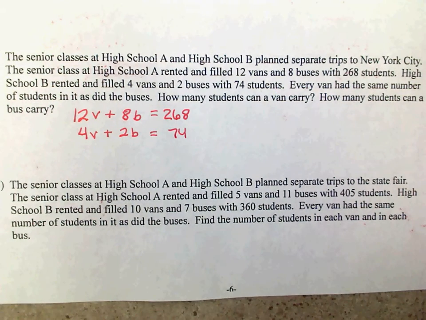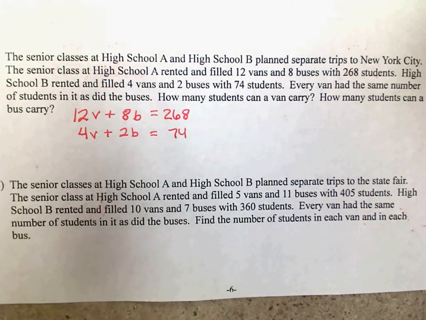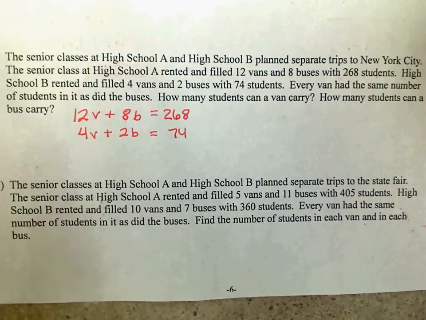So the question is how many are in each? Well, we need to solve that system. Now you can solve a number of different ways. You could use matrices, especially if you had a calculator, that would be a lot faster. You could do substitution, you could do elimination, you could get a variable by itself and graph, a lot of options. Probably the quickest way would be just to do elimination.